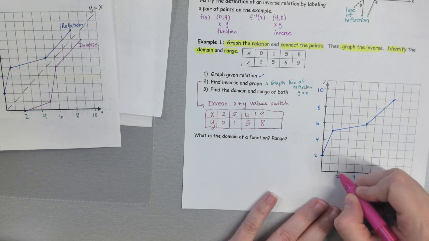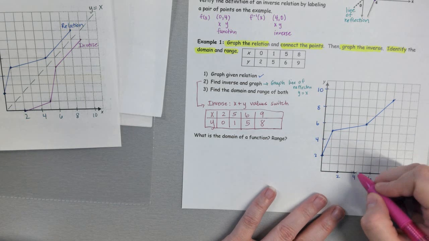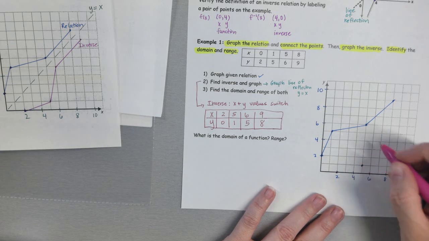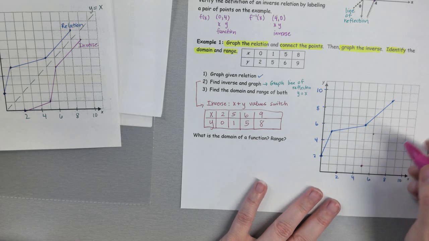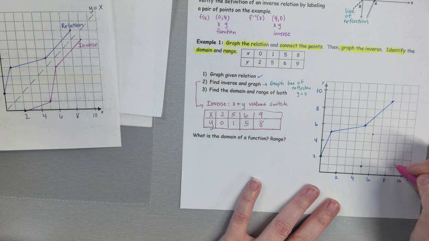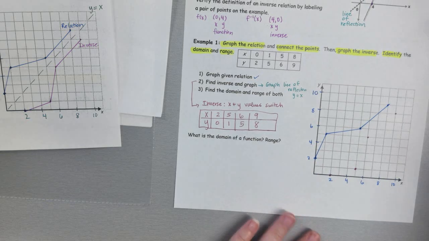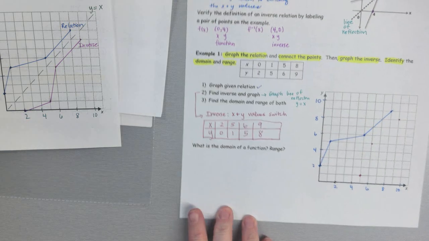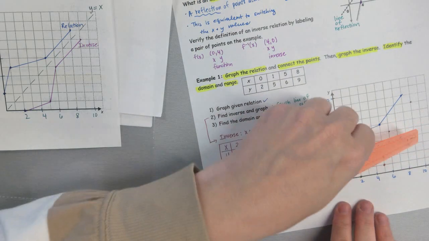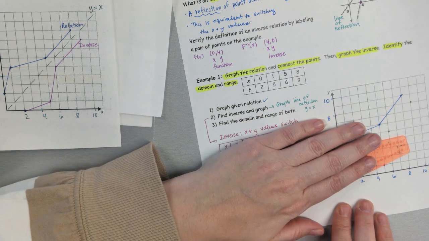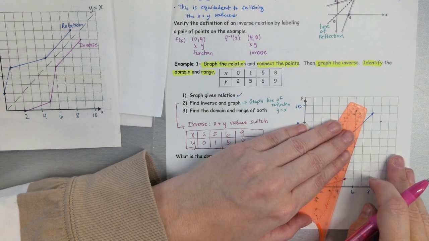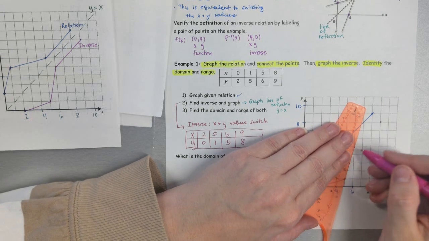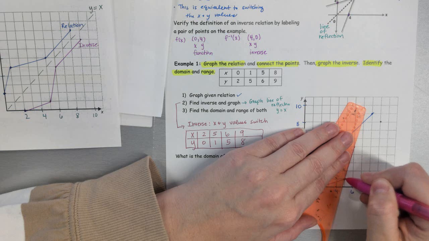Okay, so 2, 0 is going to be right here. 5, 1, 6, 1, 2, 3, 4, 5, and then 9, 8. Okay, and then we are going to connect those points as well, and we are going to graph the line of reflection. So again, we're just going to connect them in the order that we graphed them. When we're done, this is going to kind of look like a banjo or a Guitar Hero.